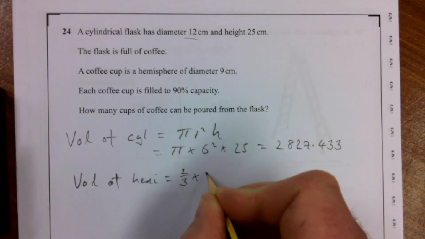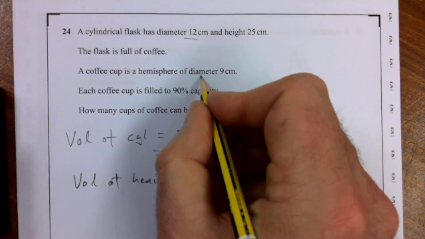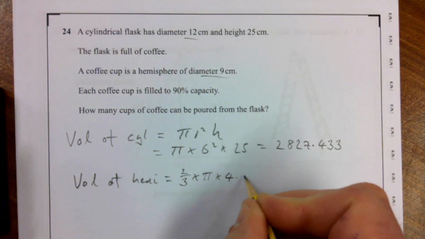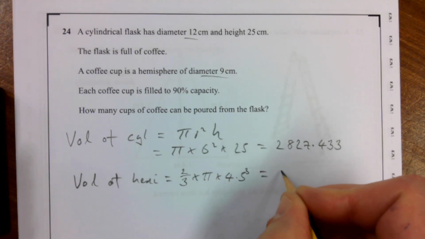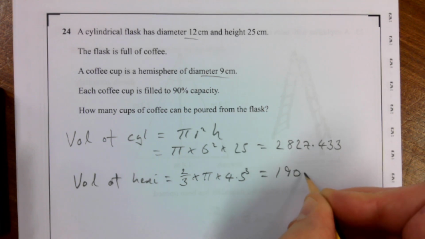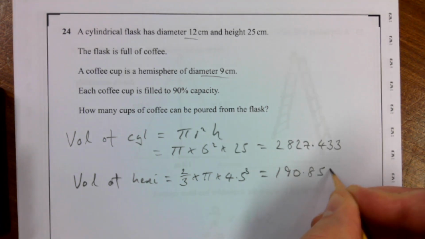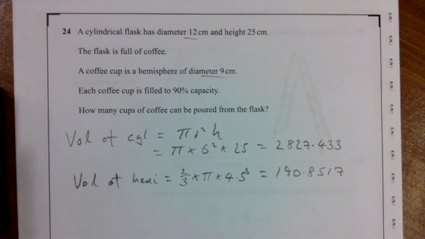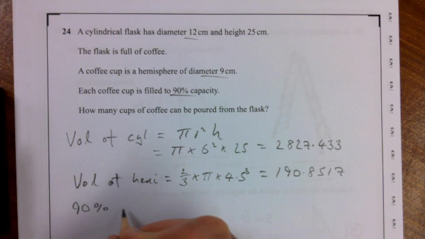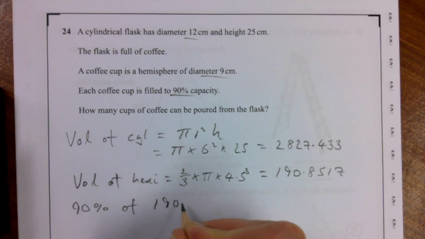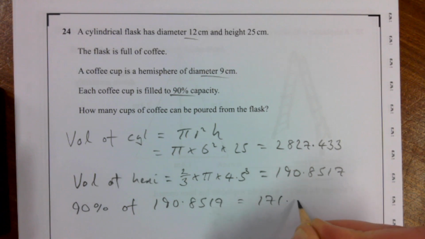So it's 2 over 3 times pi, and then remember the diameter is 9, so it's the radius we use, and it's 4.5 cubed. If you put that in your calculator, hopefully that's okay. Check it and see that you can do that. 190.85. So it says they only filled in 90%, so I want 90% of this. And that's 171.7166.